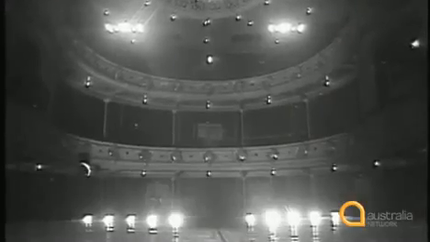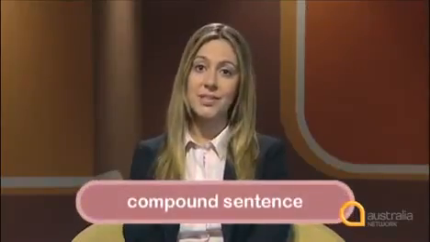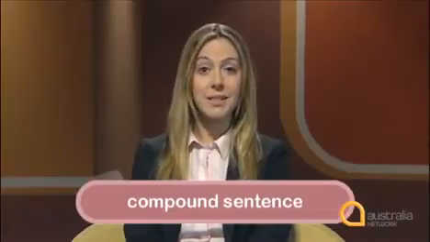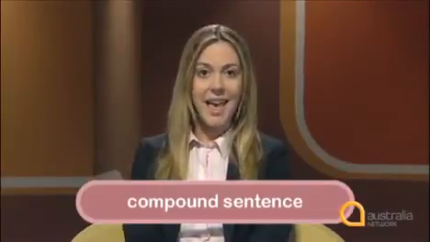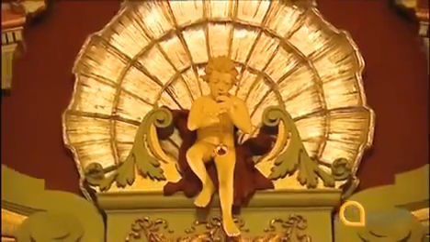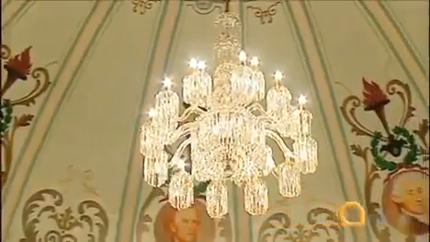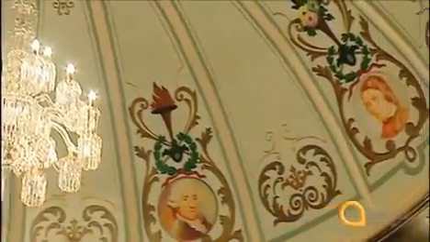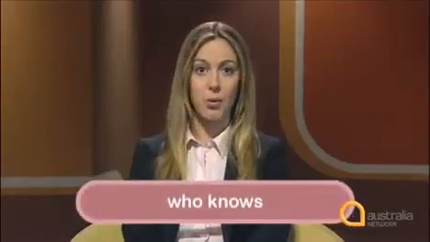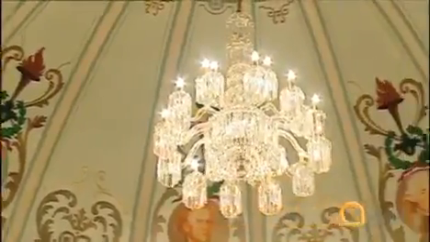Remember that a simple sentence can consist of a subject, this, a verb, is, and an object, the oldest theatre in Australia. This is the oldest theatre in Australia. A compound sentence is two sentences joined by but, or, as here, and. It's been operating for 159 years and, who knows, it might still be here in another 159 years. There are two sentences here joined by and. The second part is complex with the dependent clause, who knows.